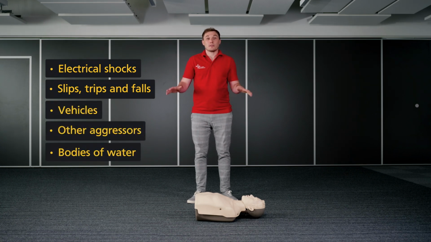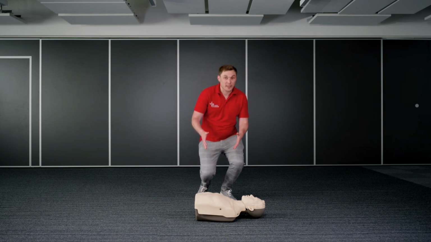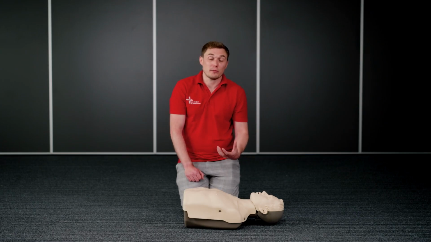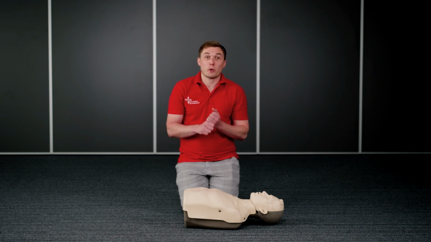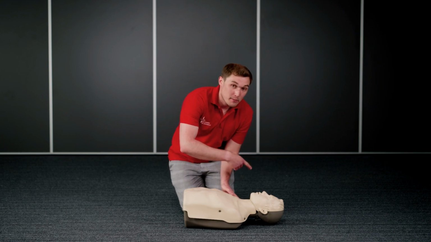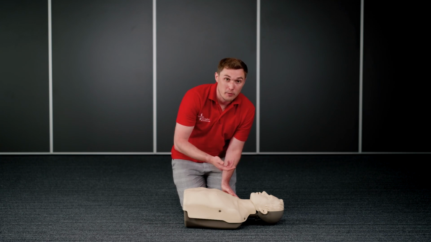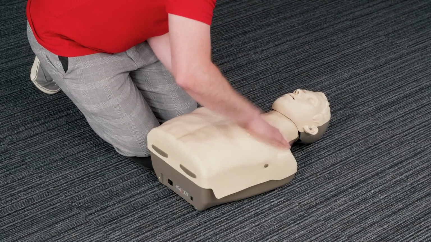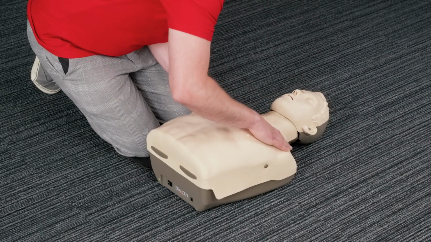After I've assessed any sort of dangers, it's safe for me to now engage the casualty. When someone goes in cardiac arrest, they become unresponsive. I'm therefore trying to check if they're awake and alert. To do that, I'm going to tap them on their shoulders and at the same time ask if they can hear me and if they can open their eyes. It should look something like this. Hello? Hello, can you hear me? If you can hear me, can you open your eyes?